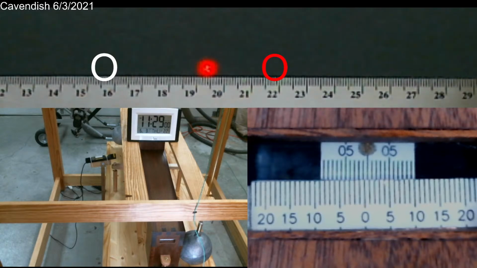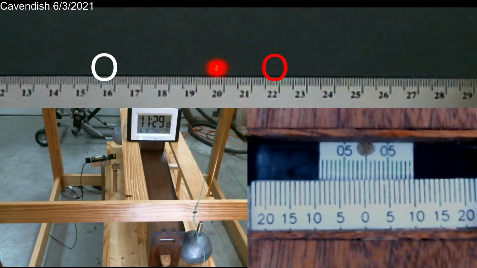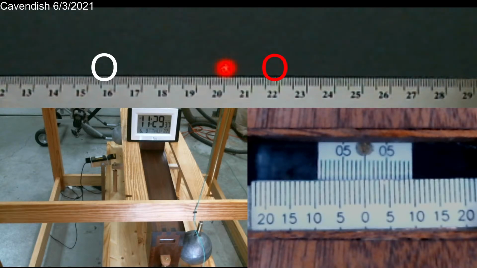Let's see, we started at 6:30. So we've taken 256 frames. But we're at 4 oscillations total. 1, 2, 3, oh, can't count that. 1, 2, 3, 4, yeah. I'd like to get 6.